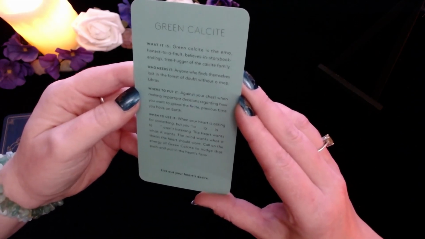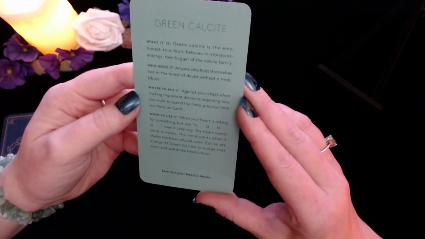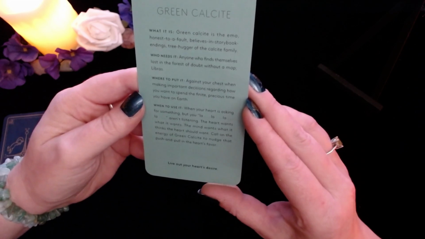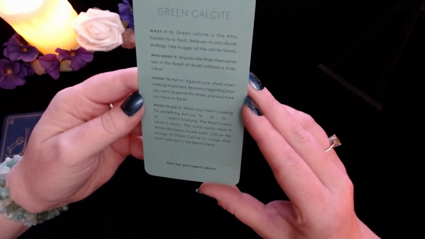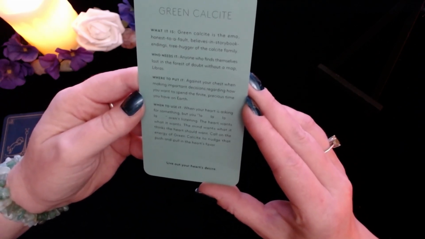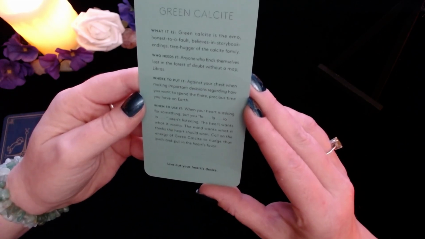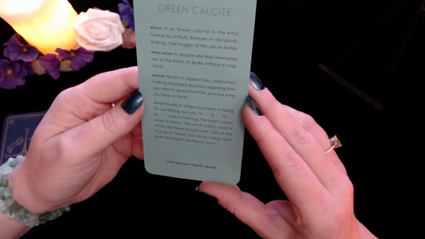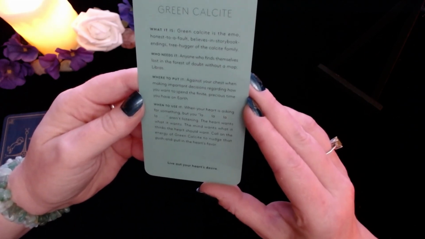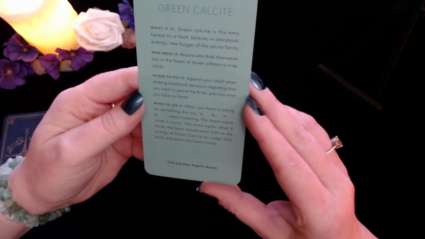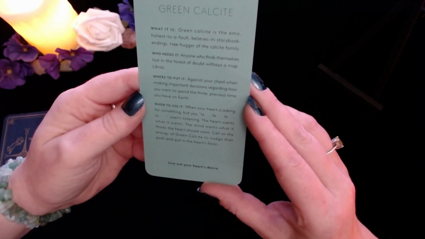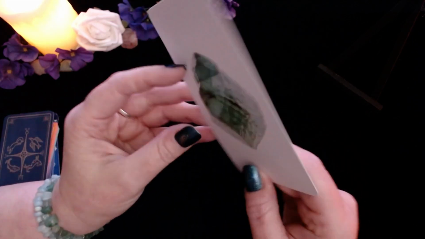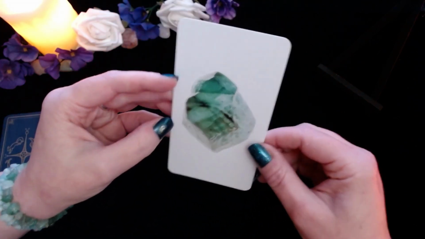Where to put it? Against your chest when making important decisions regarding how you want to spend the finite precious time you have on earth. When to use it? When your heart is asking for something but you aren't listening. The heart wants what it wants, the mind wants what it thinks the heart should want. Call on the energy of green calcite to nudge that push and pull in the heart's favour. Live out your heart's desire. It's a beautiful stone.